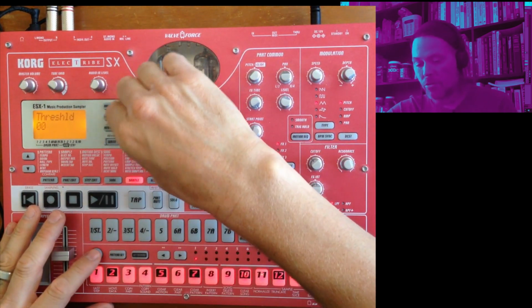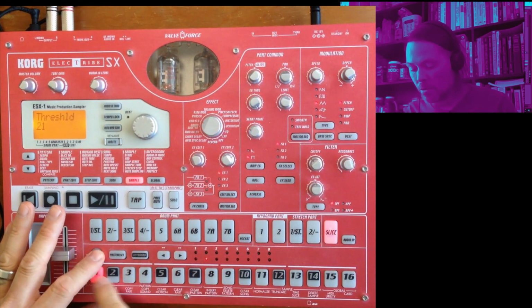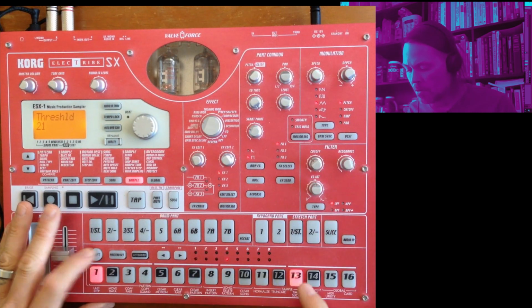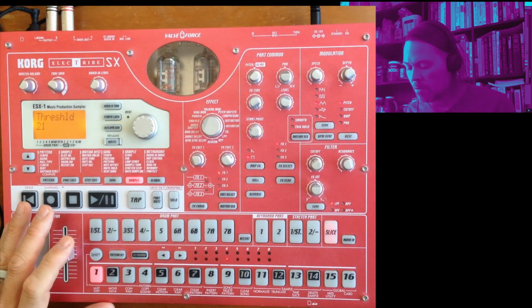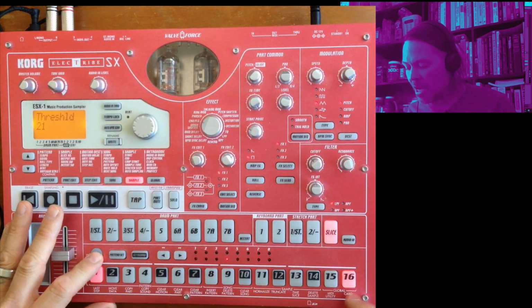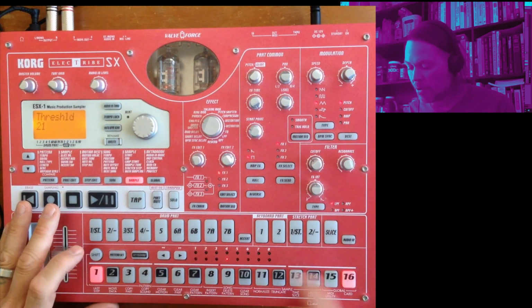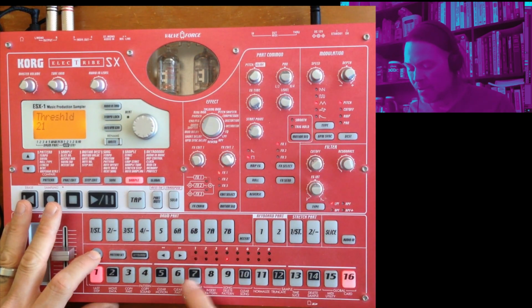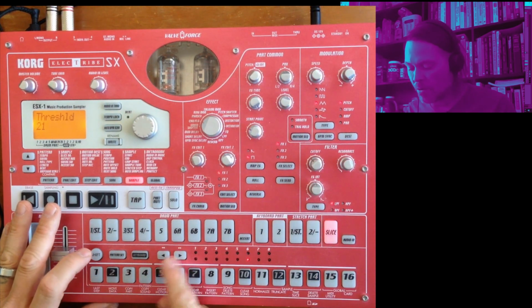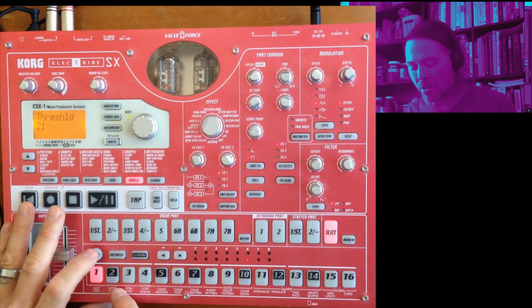Turn the threshold to... see, it does a better job here, although... so that's not quite right.